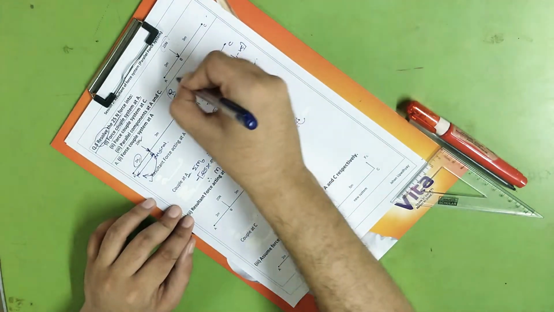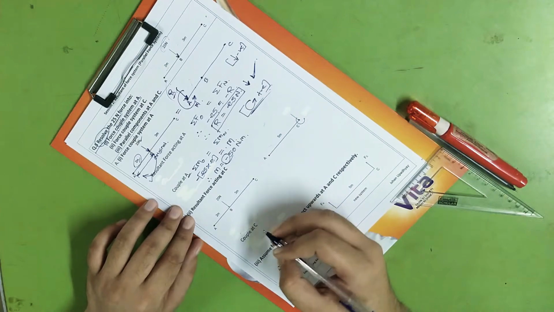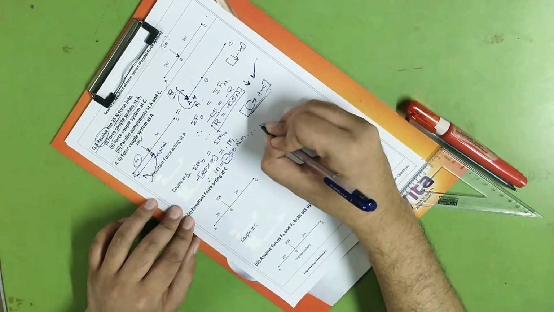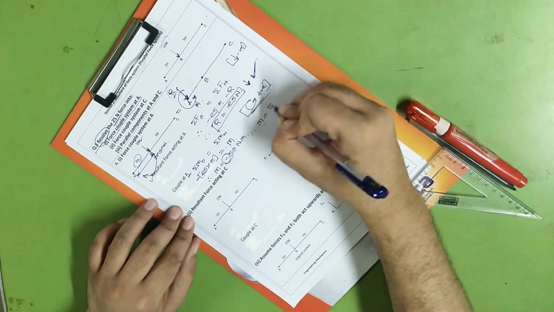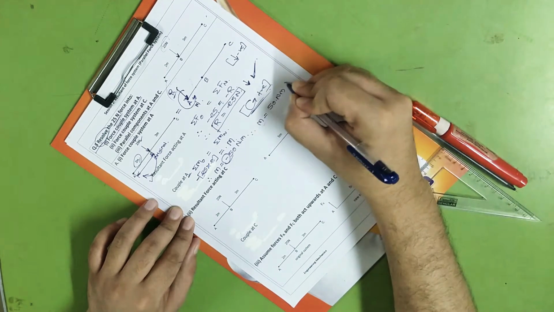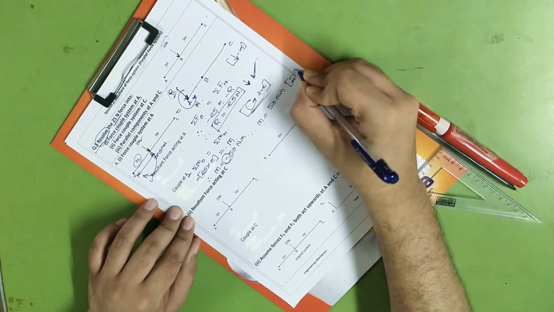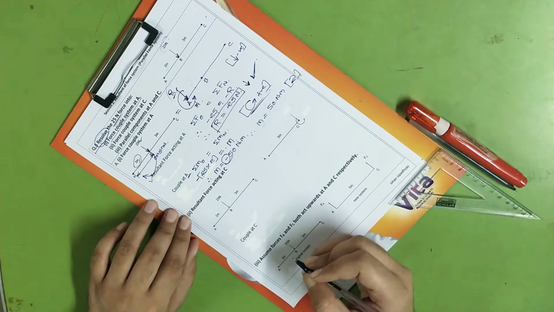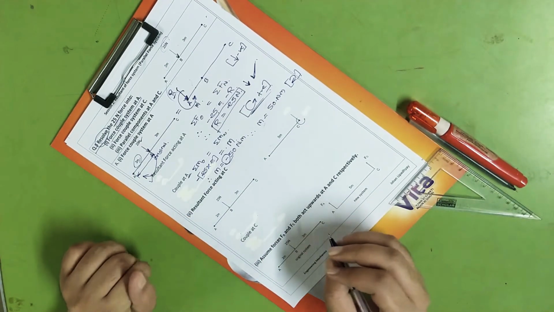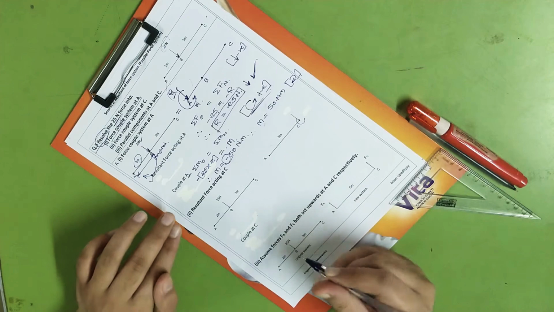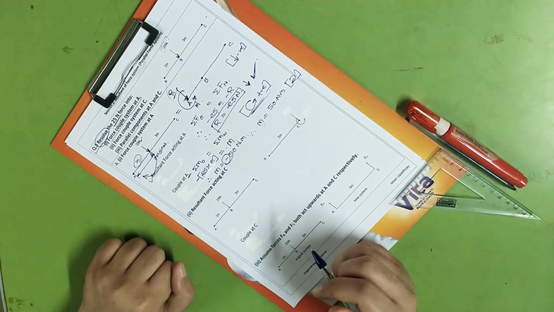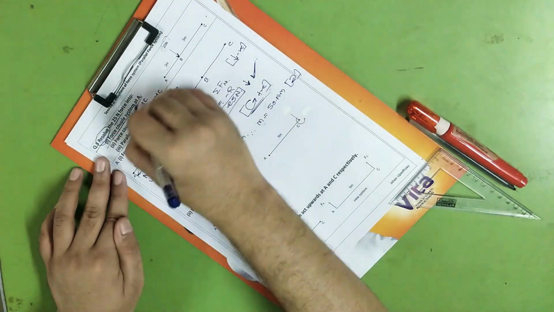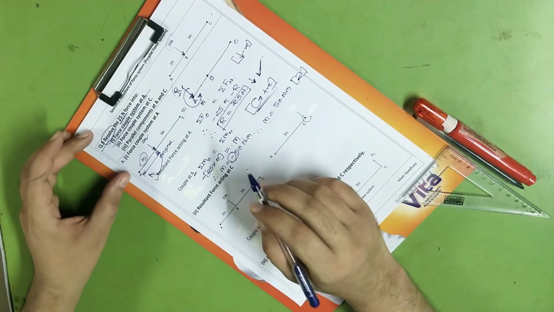Here, the minus sign indicates that my assumption is wrong. I have assumed it in what? Anti-clockwise direction. So now I'll correct it and I'll say M is equal to 50 Newton meter in clockwise direction, and that's the right answer. So that's how you have to resolve the force. Now here three cases are given, so we have solved case 1. Now we will go for case 2.